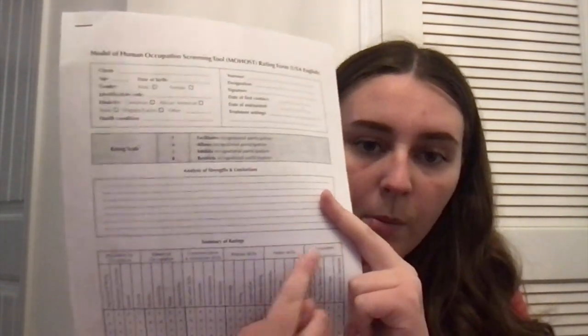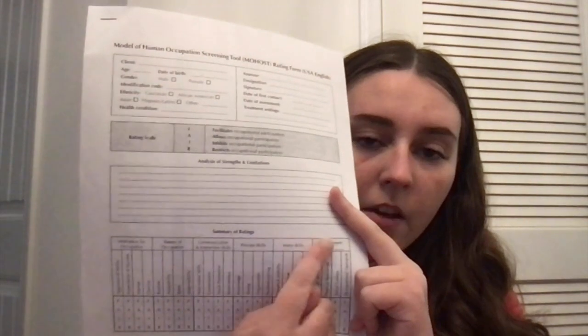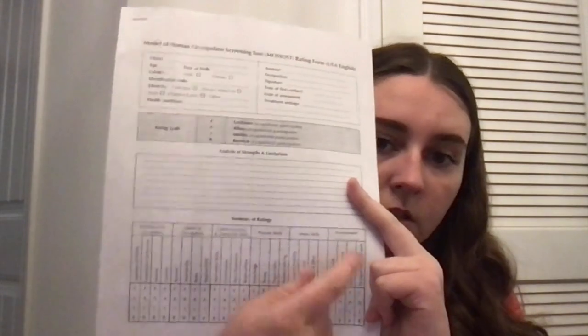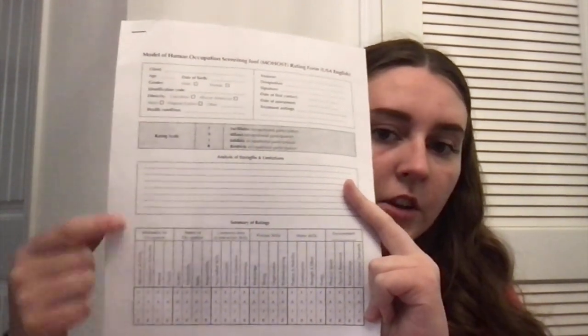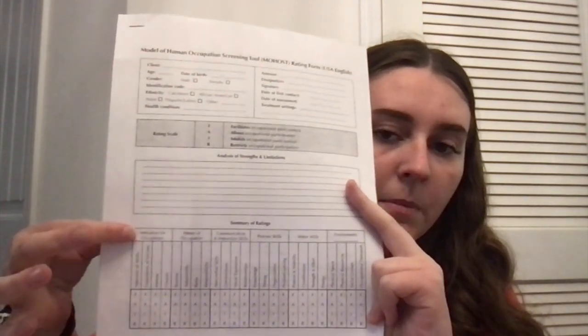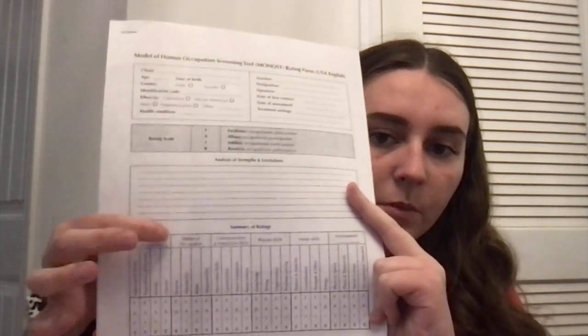And in this little section right here, this is where you're going to write your analysis of strengths and limitations of the client. And then here, at the very top, are the 6 occupational areas that I was mentioning. And each of the areas has 4 components, so it makes the 24 subcomponents in total. And then here, you'll go down and it'll be your FAIR scale. So the main component is the occupation, and then the 4 subcomponents in each group, and you will score going downwards like this.